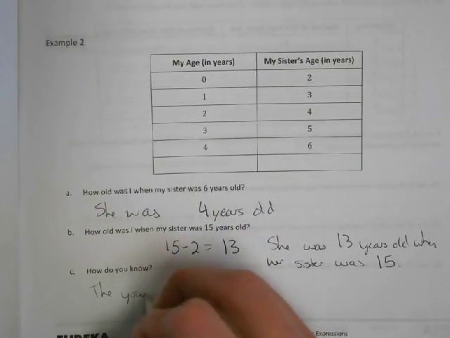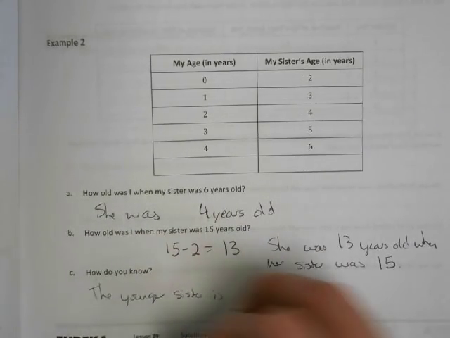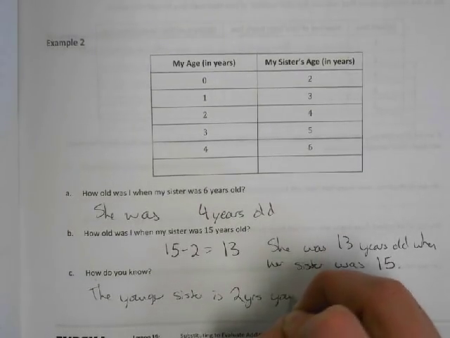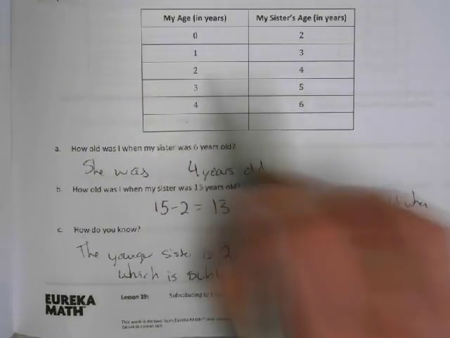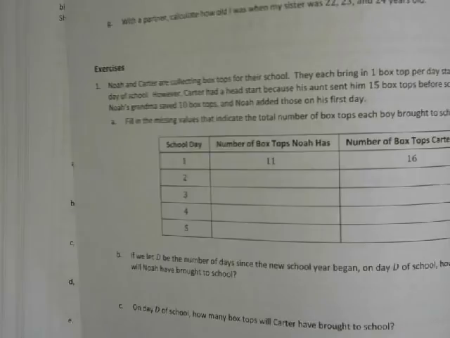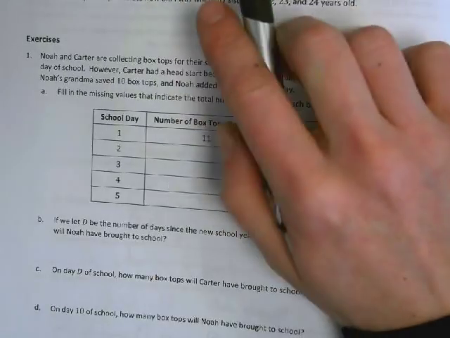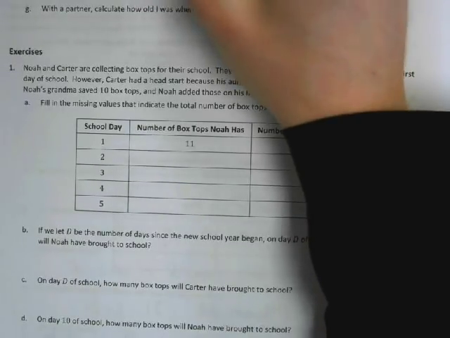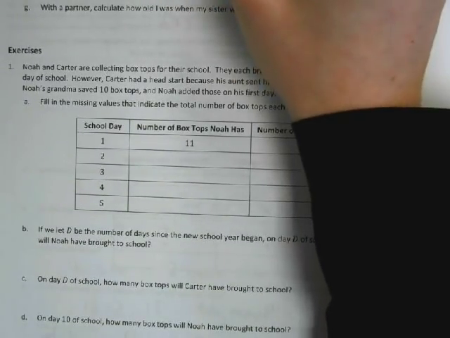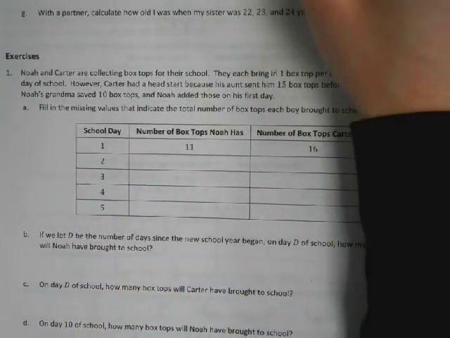The younger sister is 2 years younger, which is subtracting 2. And so you just look at what it's asking and then find the pattern in the direction that they want it in. So it says, look at the table in example 2. If you know my sister's age, can you determine my age? Yes. I subtract 2 from your sister's age.